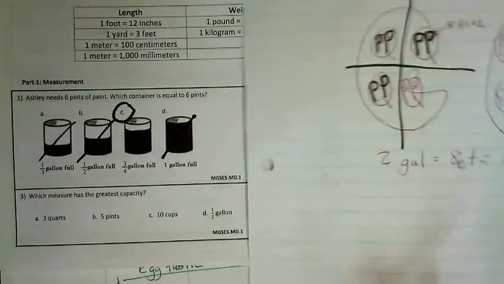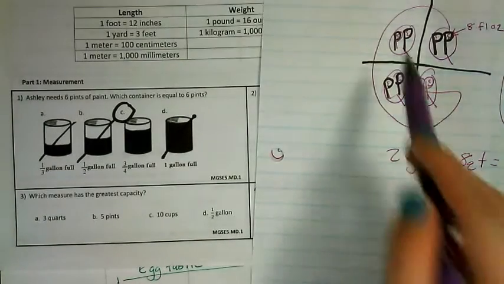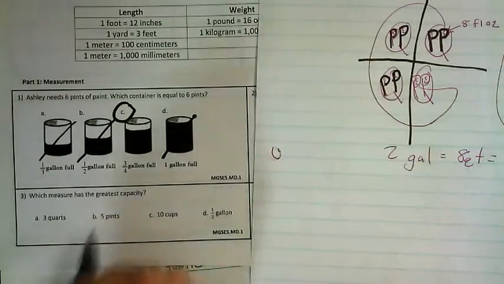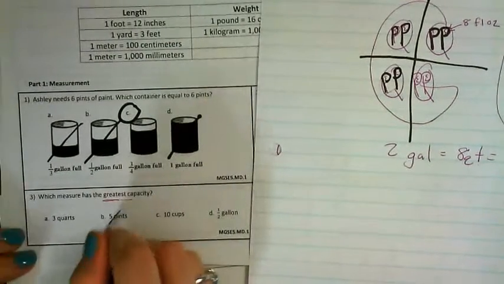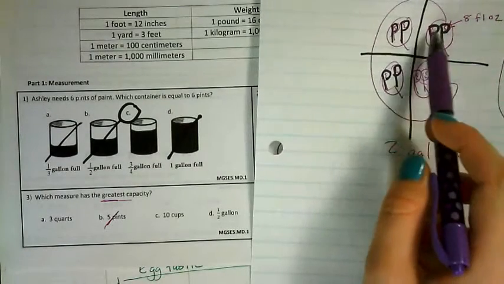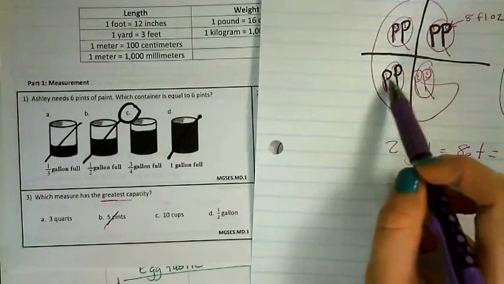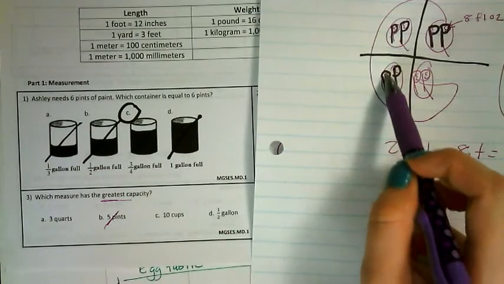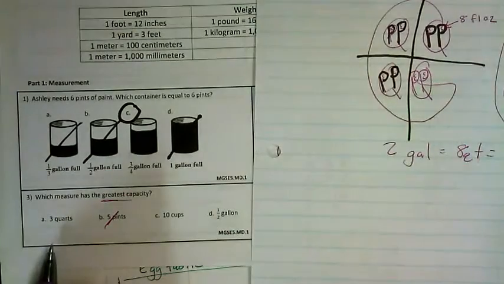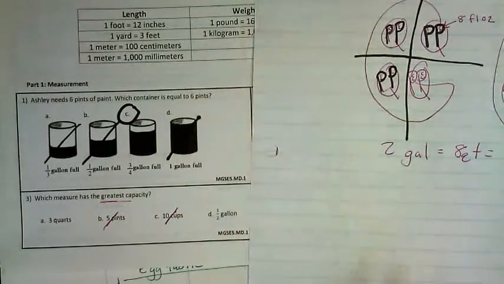That's pretty big. 5 pints: 1, 2, 3, 4, 5. That's smaller than 3 quarts, and I'm looking for the greatest capacity, so I'm going to cross that one off. 10 cups: 2, 4, 6, 8, 10. That's still going to be 2 quarts and then half a quart. 3 quarts are still bigger, so I'm going to cross off 10 cups.